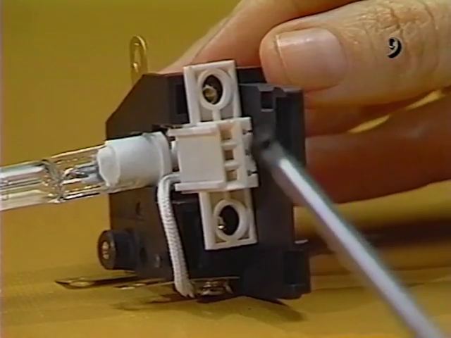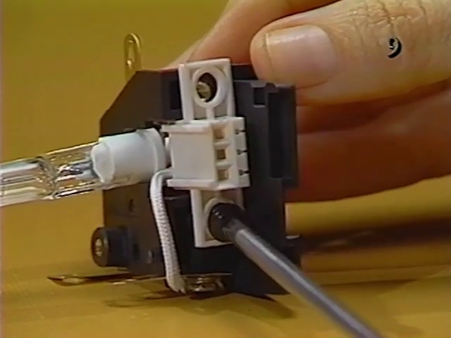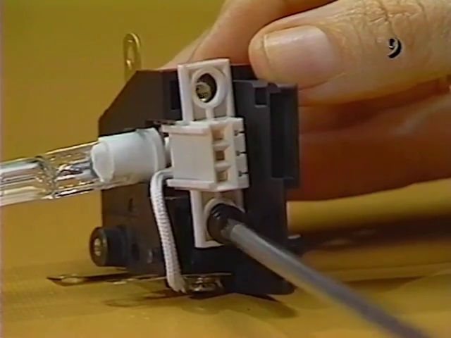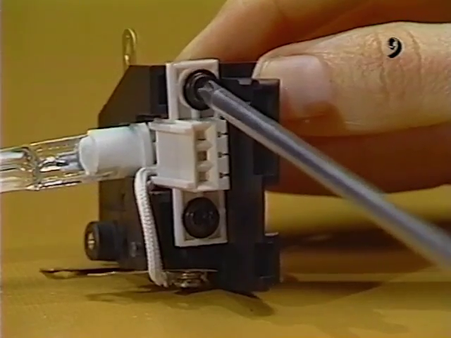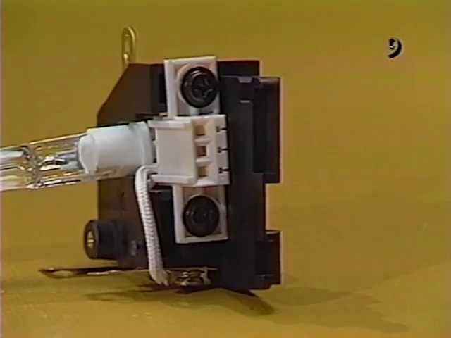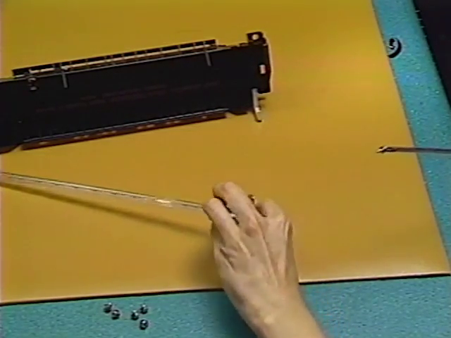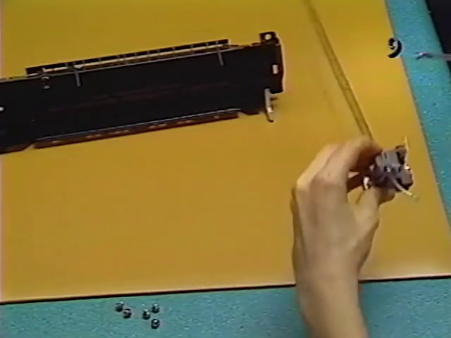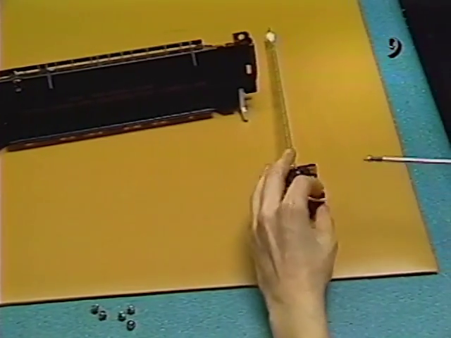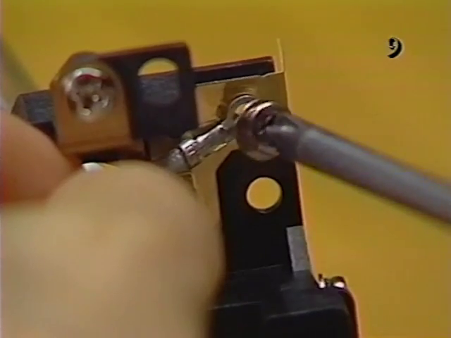Now replace the two black screws that fasten connector J501 to the left connector holder. Replace the silver screw and washer that holds the heater bulb to the left connector holder.